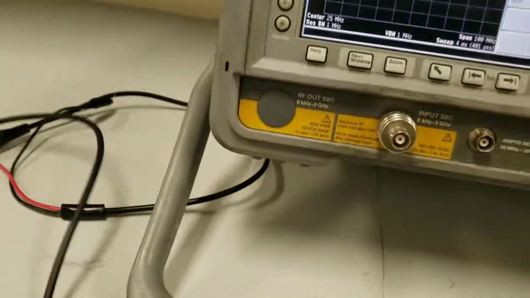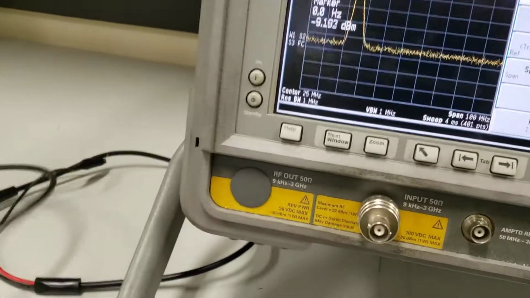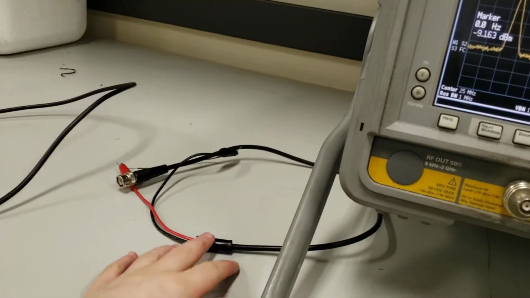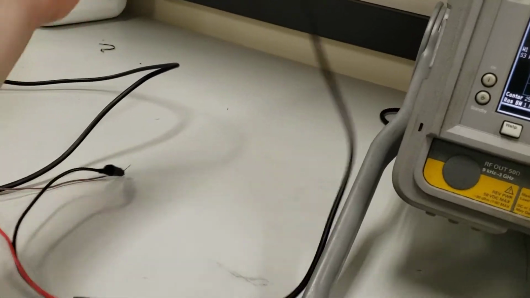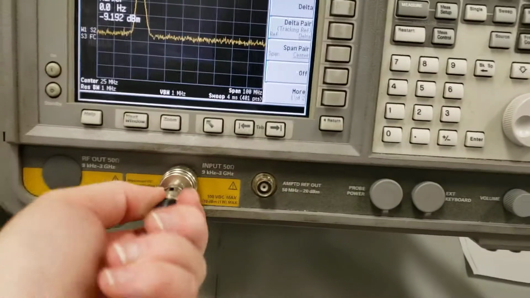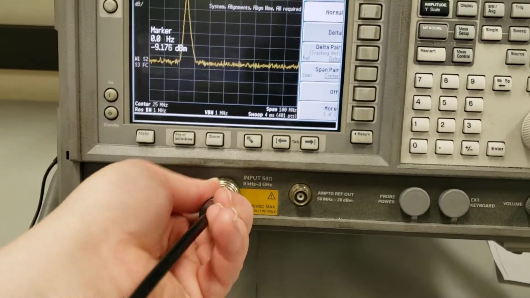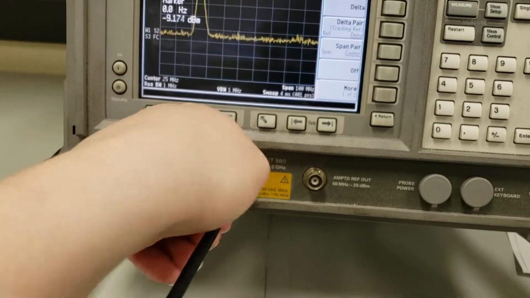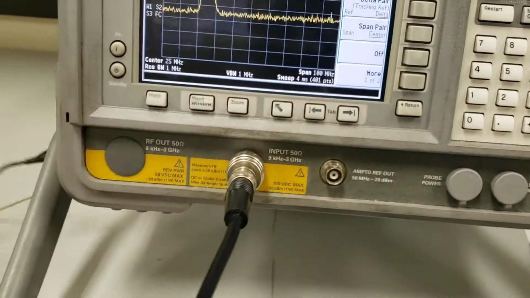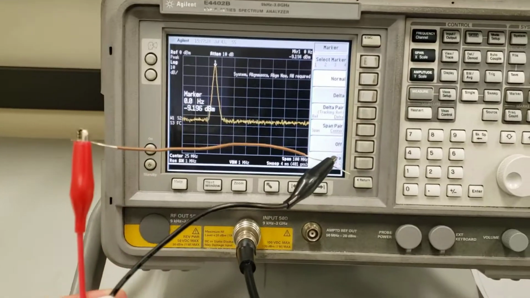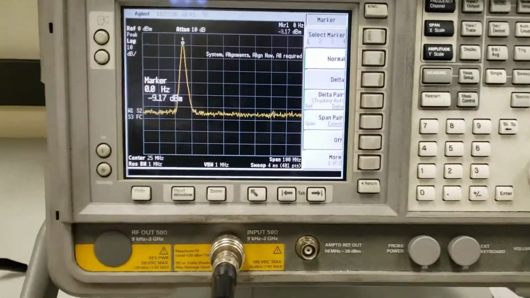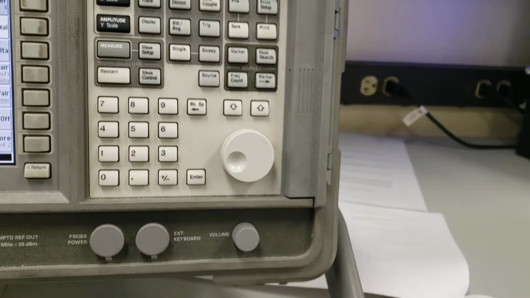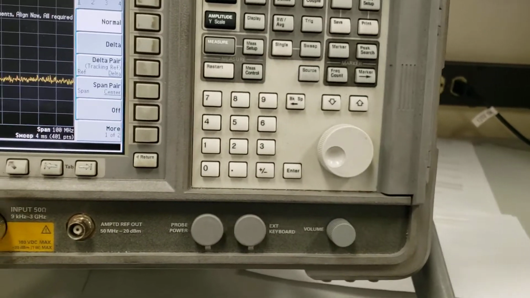So this is for the hoop antenna, we're going to move that aside, and we have our wire antenna, so we're going to plug that in. And so what we're going to do is we're going to refer to our FM.